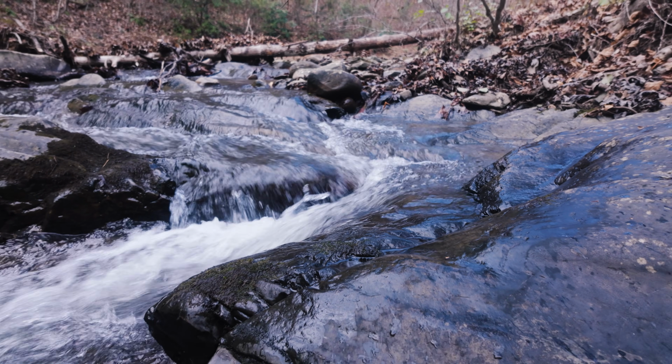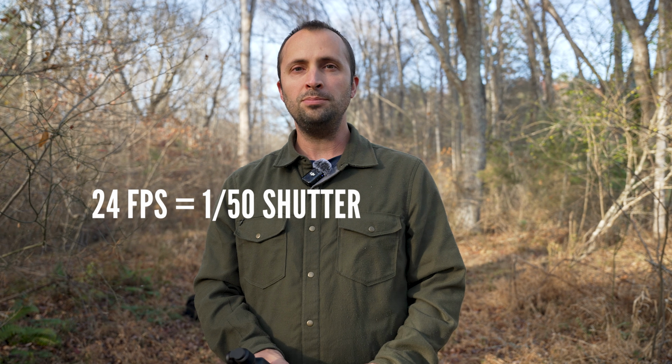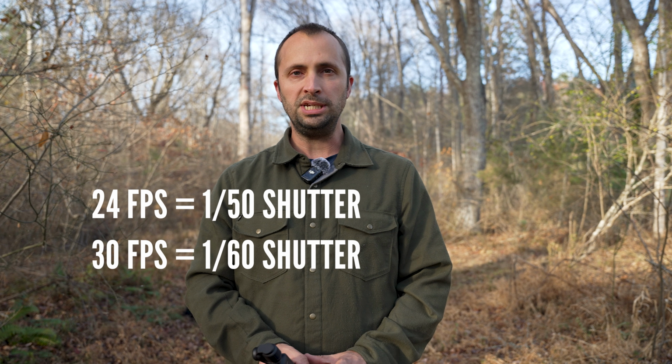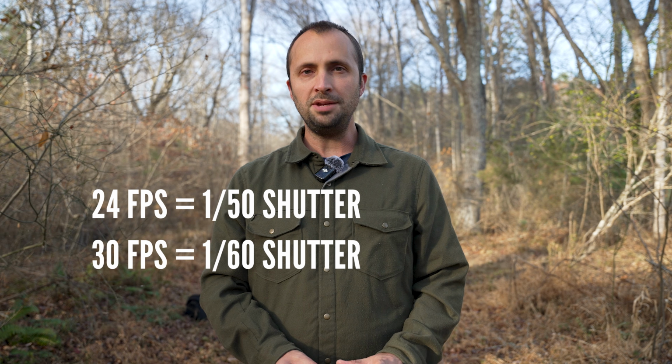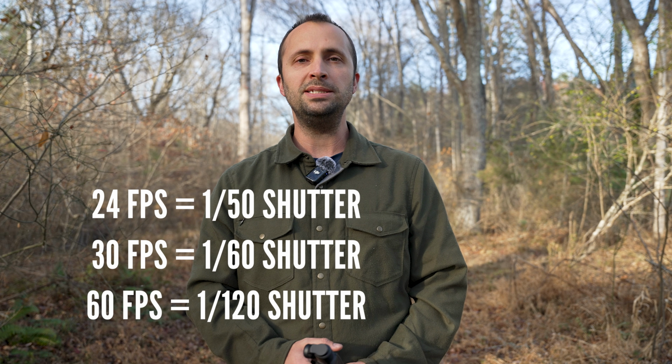So if you're filming in 24 frames per second, on the Osmo Pocket 3, you would want your shutter speed set to 1/50. If you're filming in 30 frames per second, you would want it set to 1/60. And if you're filming in 60 frames per second, you would want your shutter speed set to 1/120. This is how you have footage with the proper level of motion blur.